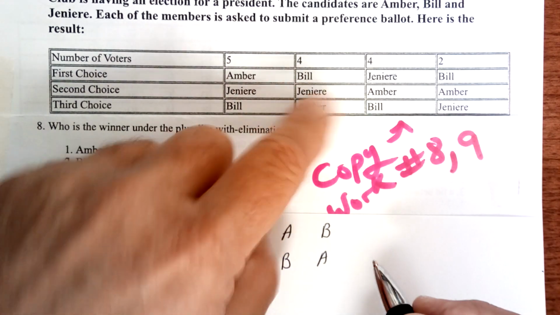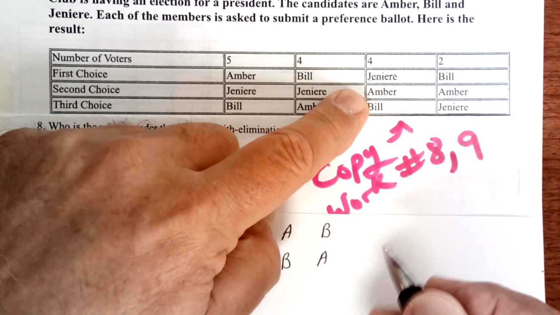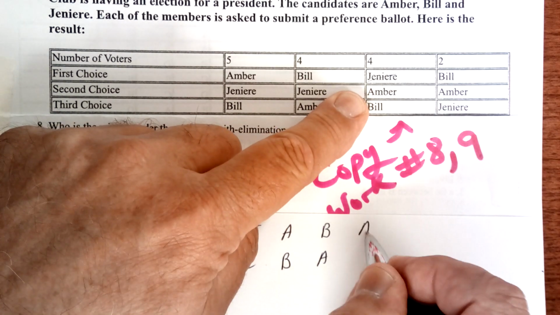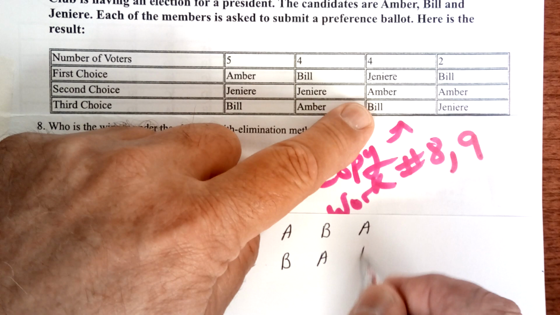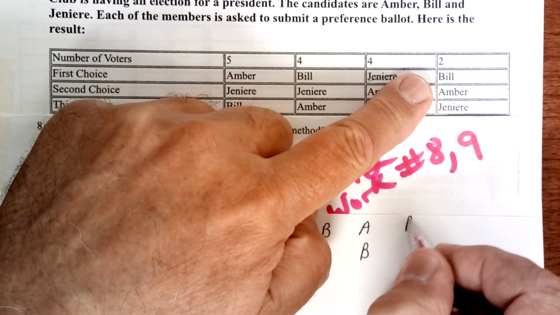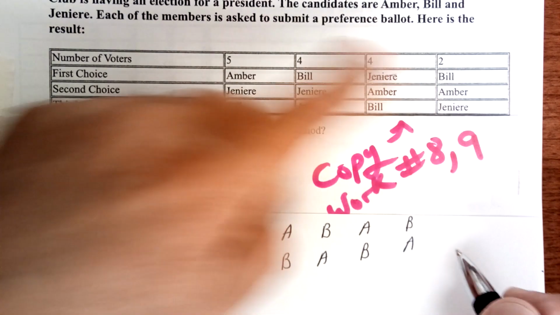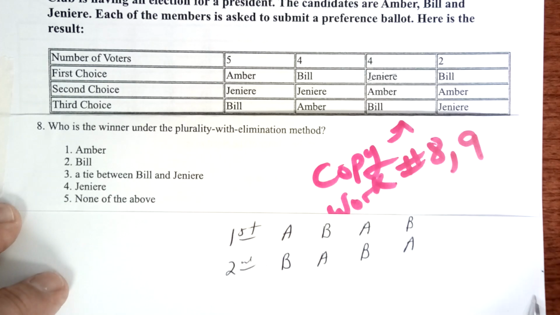Here, let's see what's going on. Amber moves up to first place, and Bill moves up to second. And then here, Bill is going to stay first, and Amber is going to stay second. So now we have basically plurality with elimination right here. And let's see who wins.